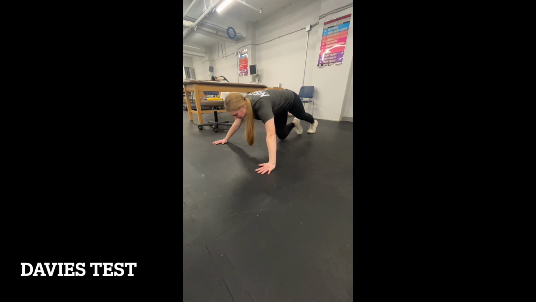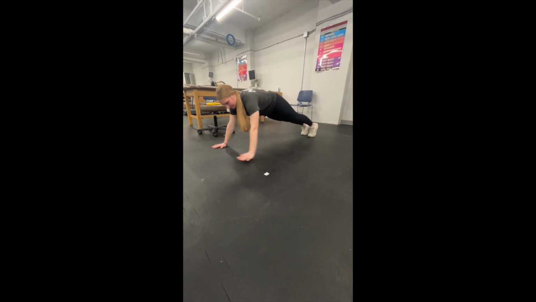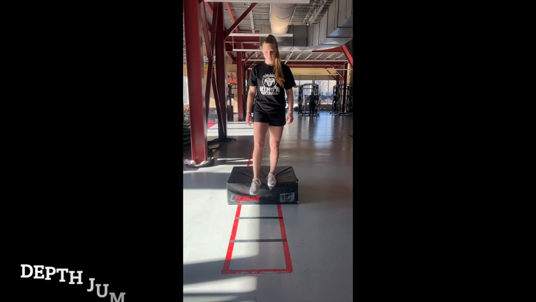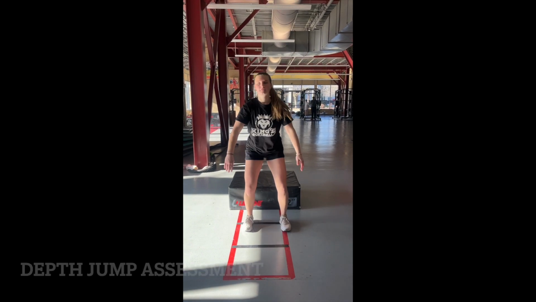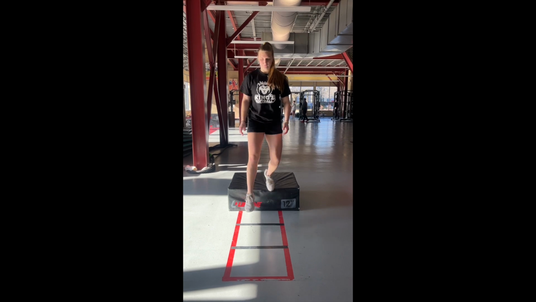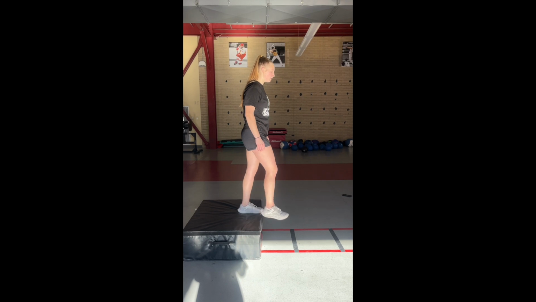When observing the client's Davies test from an anterolateral view, I saw excessive trunk movement. From the anterior view of the depth jump assessment, I noticed the client landed on her right foot just before landing on her left foot. This is asymmetric contact and landing on the ground. From the lateral view, I noticed some excessive forward trunk lean.